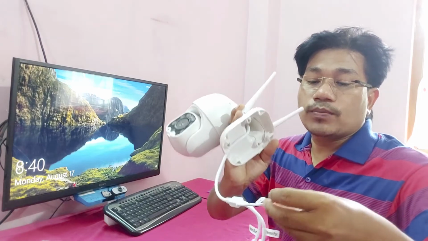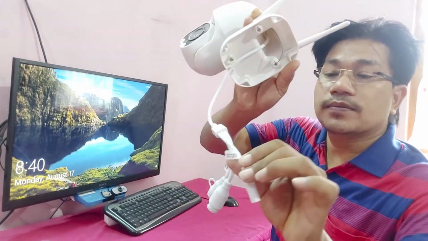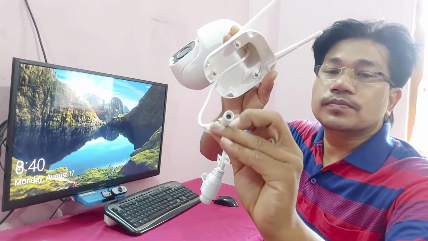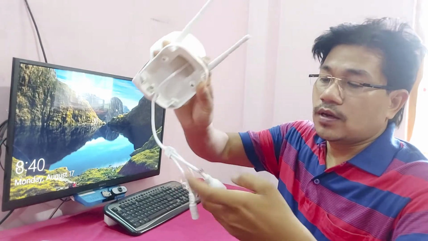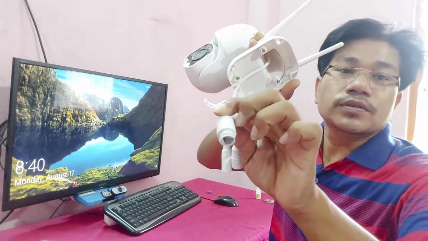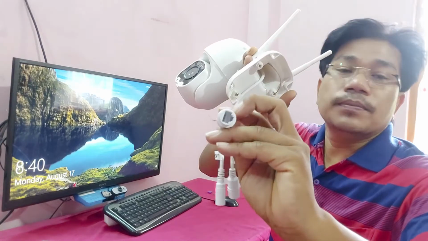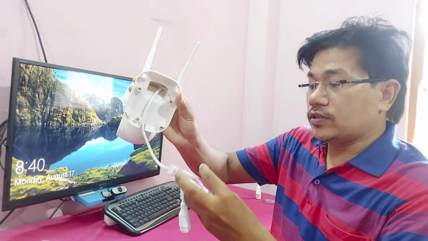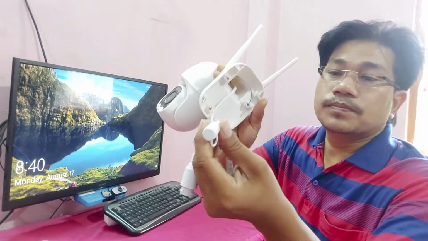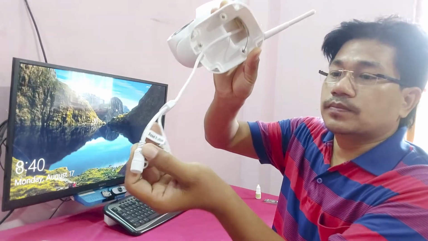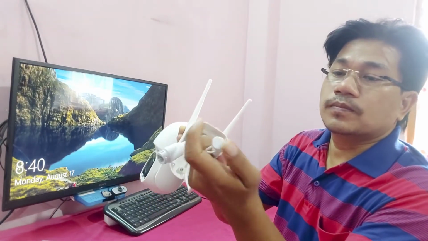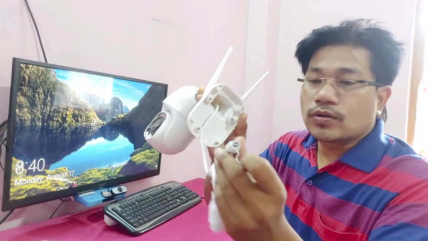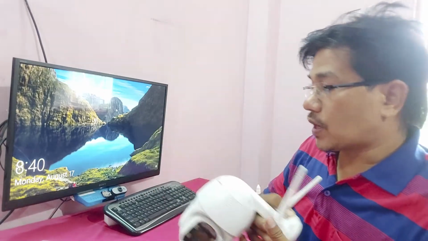This is a 12 volt DC line. And this is a network port, RJ45, and this is a reset button. So let's watch the full video on how to connect and keep it online.